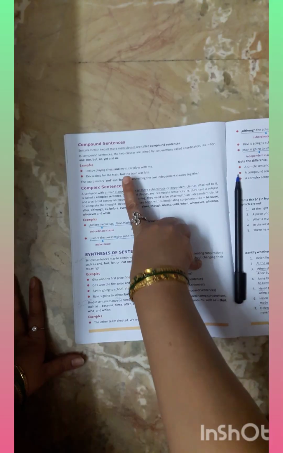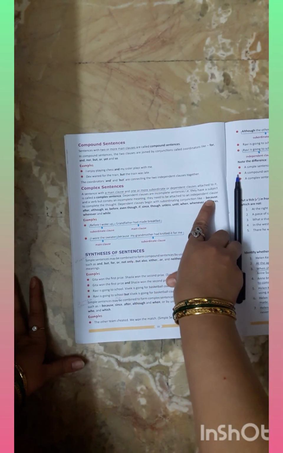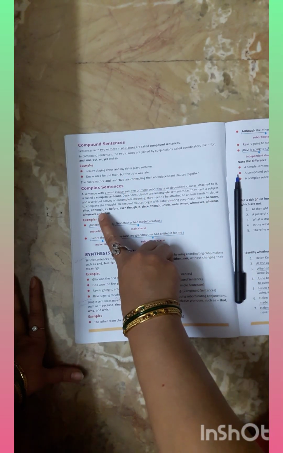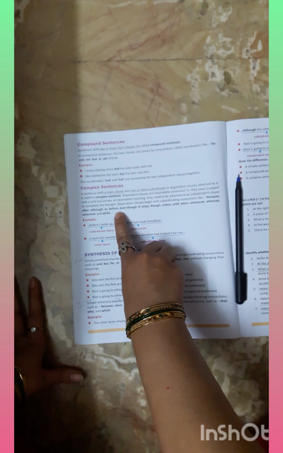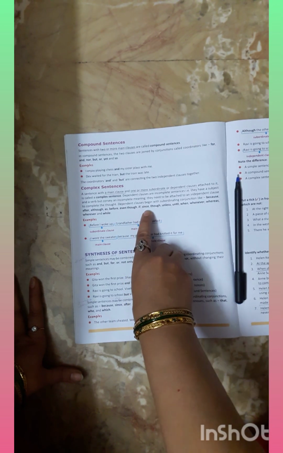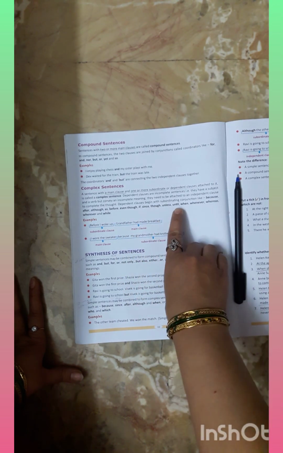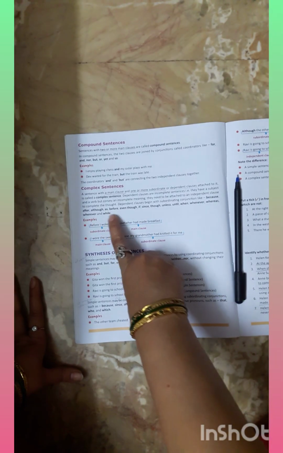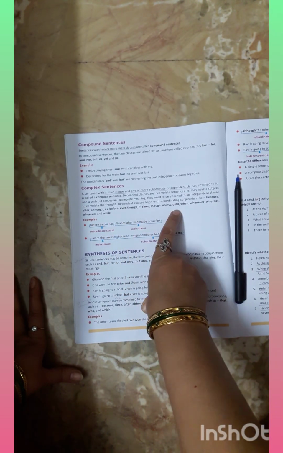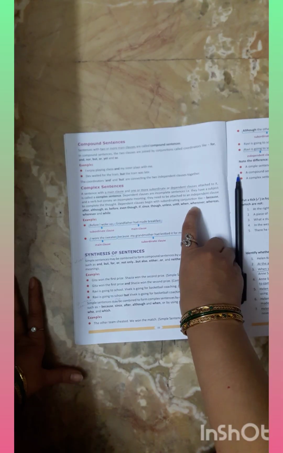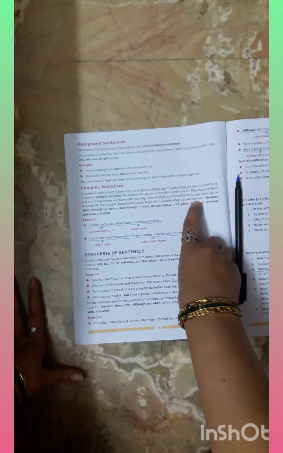In complex sentences we have to use subordinating conjunctions. For example, because, after, although, as, before, even though, if, since, though, unless, until, when, whenever, whereas, wherever, and while. These are subordinating conjunctions.